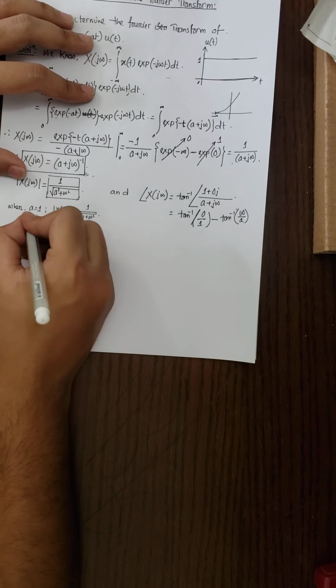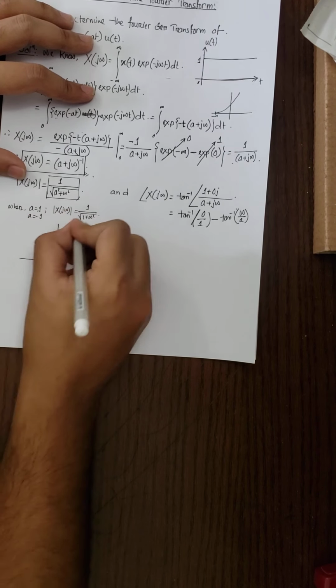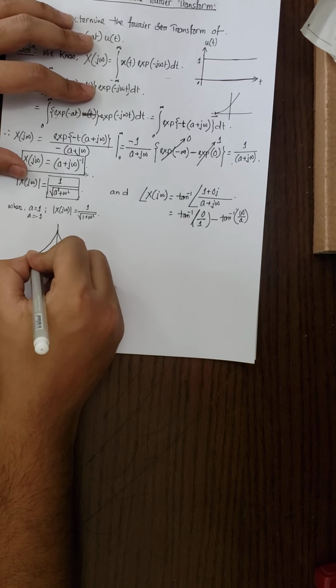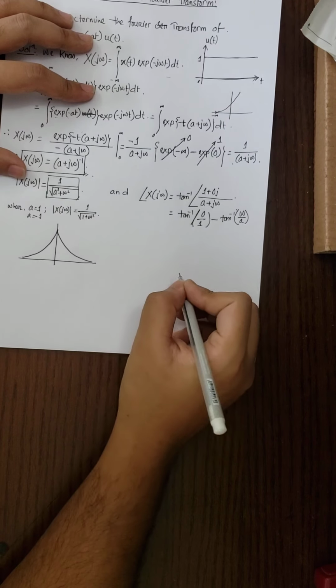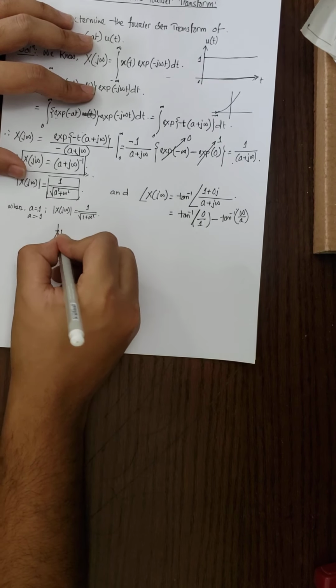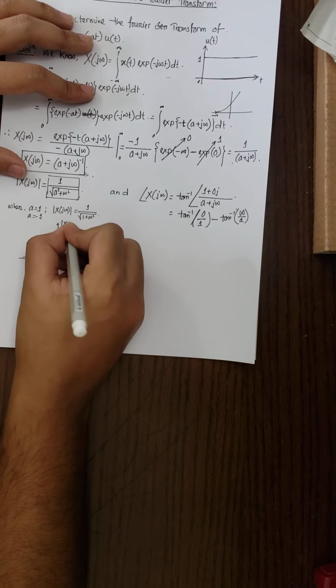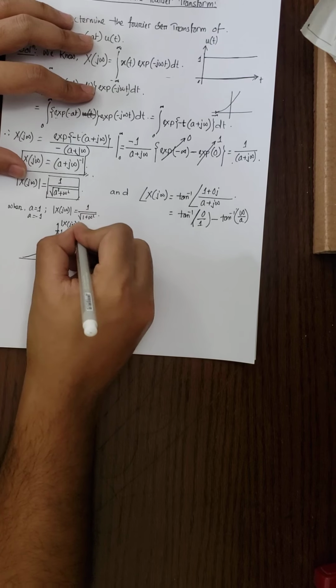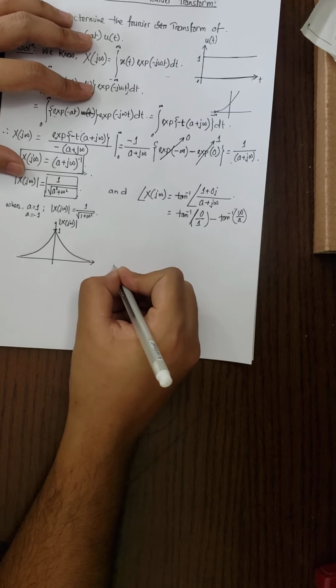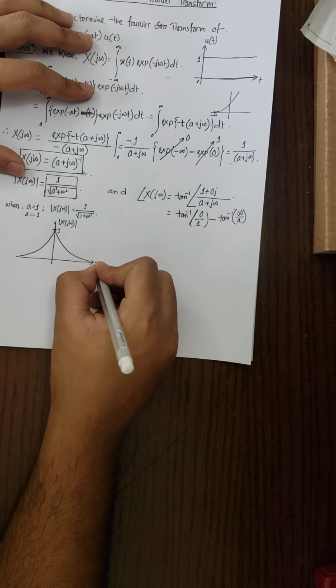And similarly, when a equals minus 1, the plot will become somewhat like this, and this highest value will always be 1. So this is the magnitude plot of X of j omega, and this goes to omega.